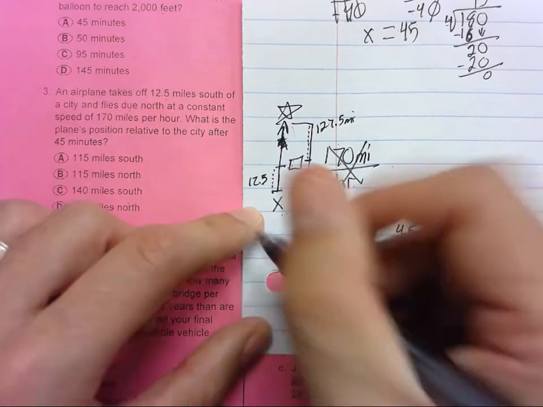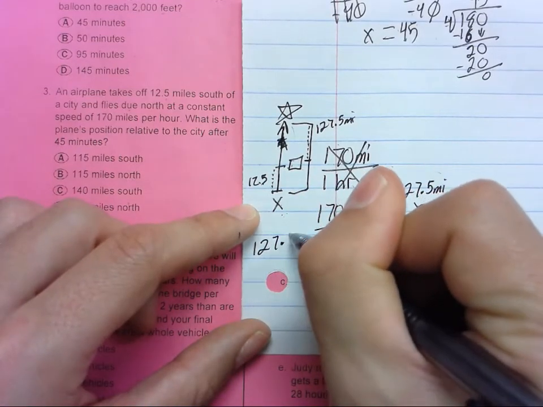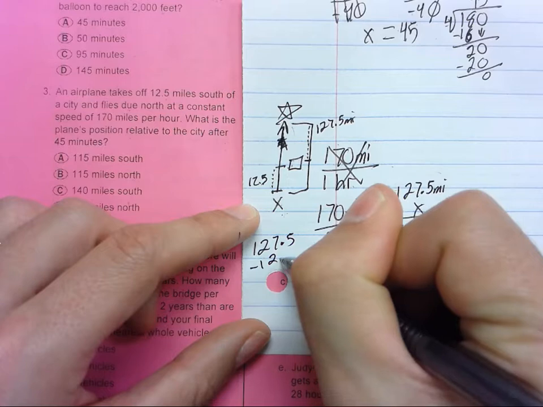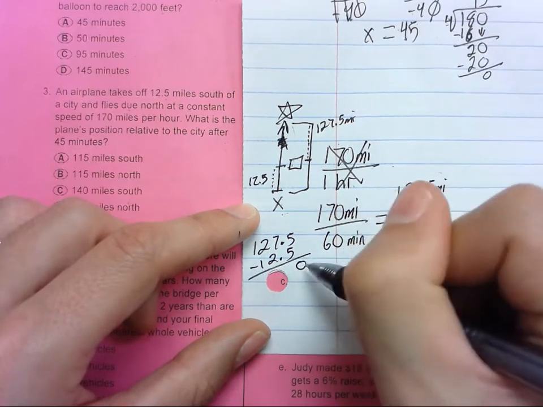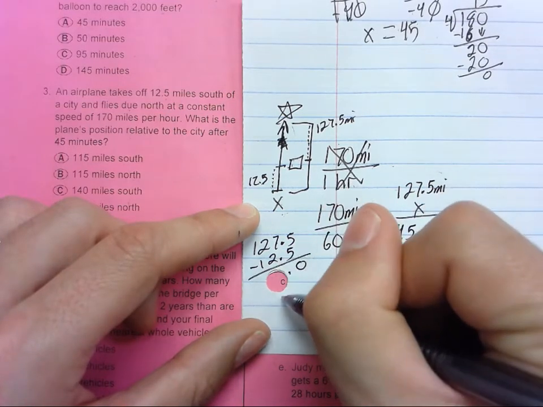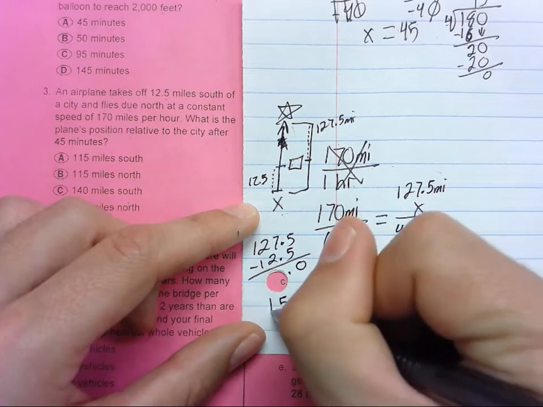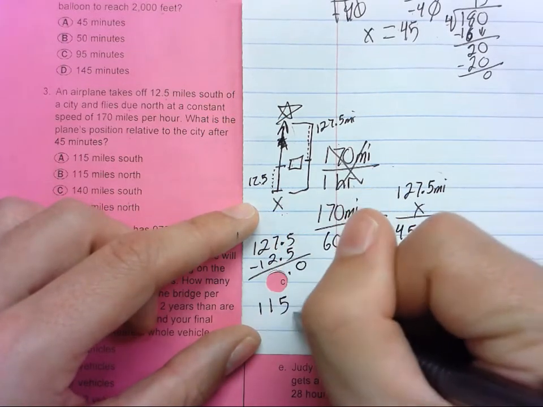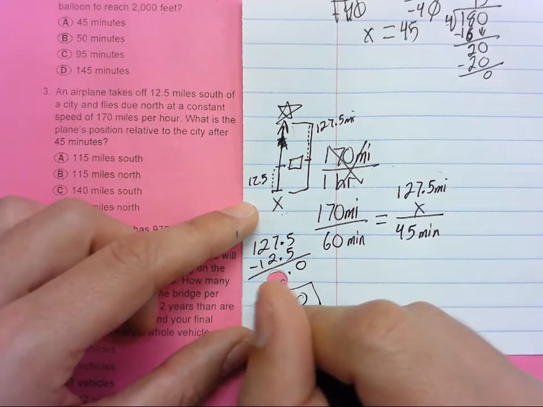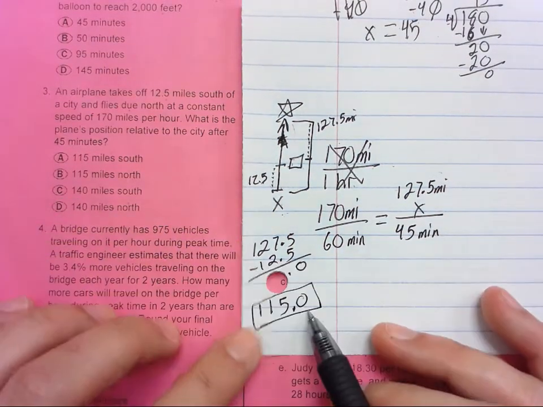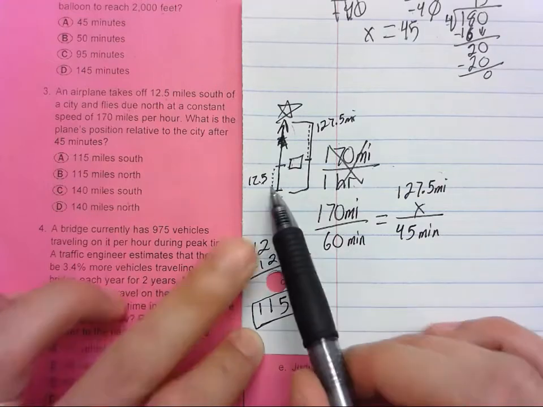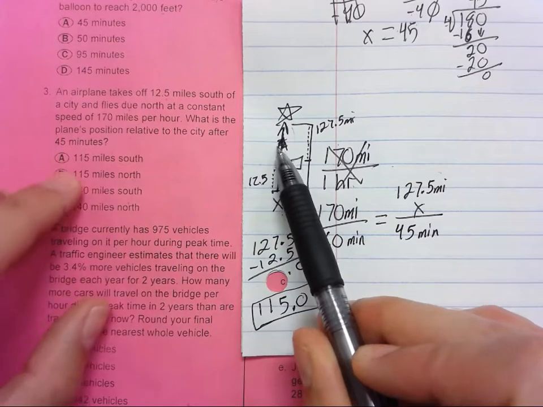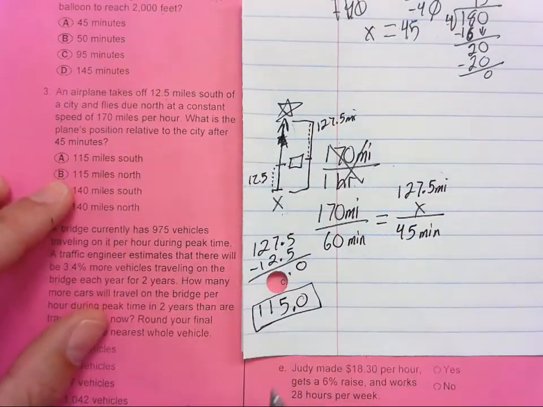So now we need to subtract 127.5 minus 12.5. 7 minus 2 is 5. So it's 115 miles. And which direction is it flying? It's flying north. So 115 miles north. The answer to 3 is B.